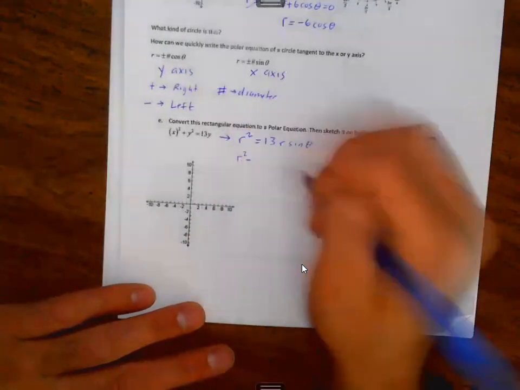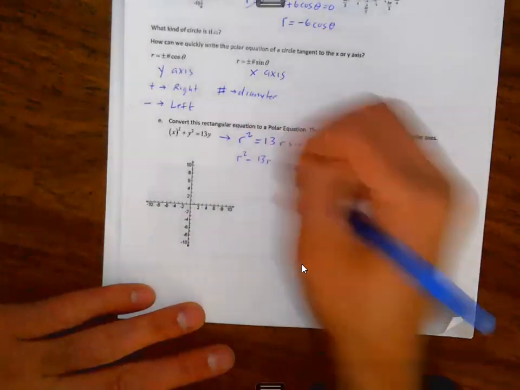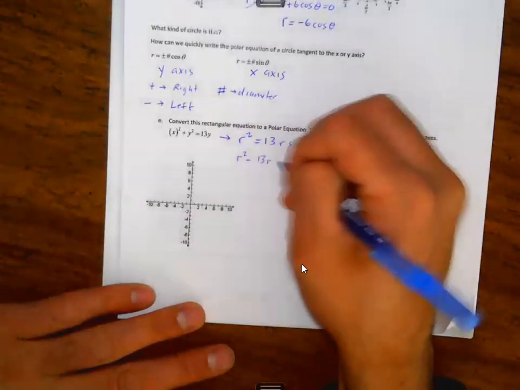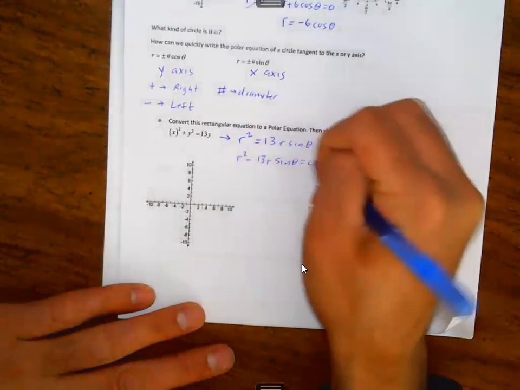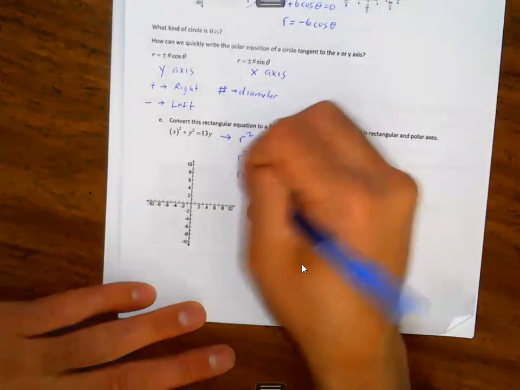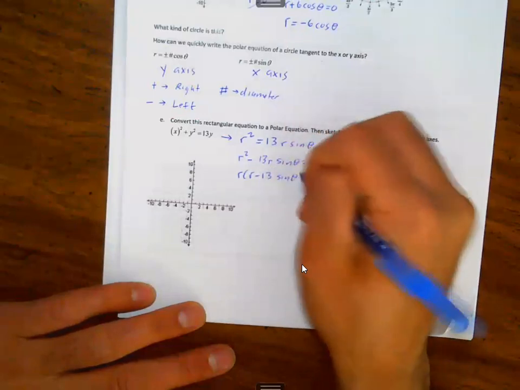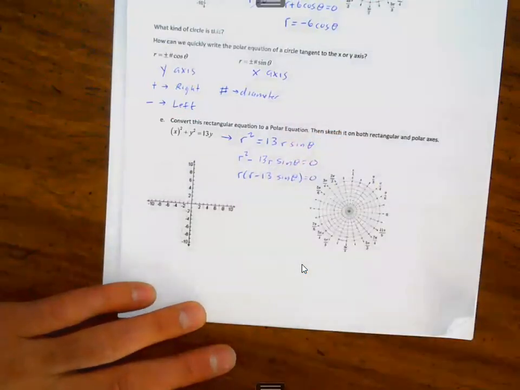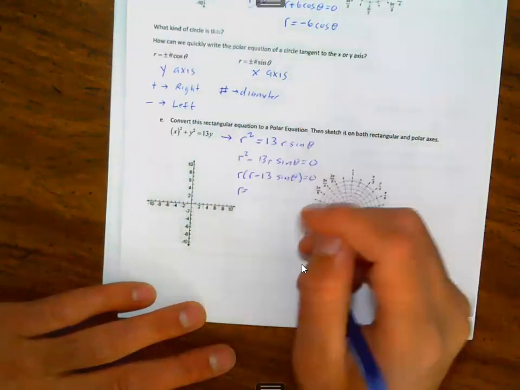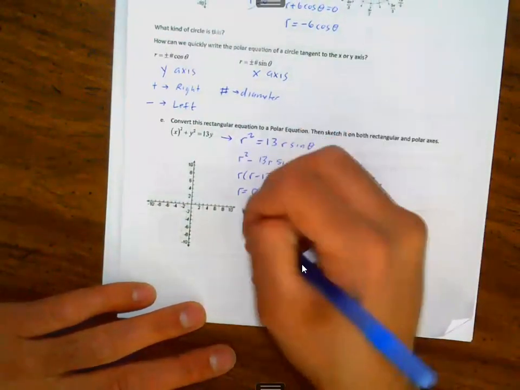So we could get r alone by factoring it out. So by factoring out r, you get r times r minus 13 sine of theta. And then you could set each of these equal to 0.